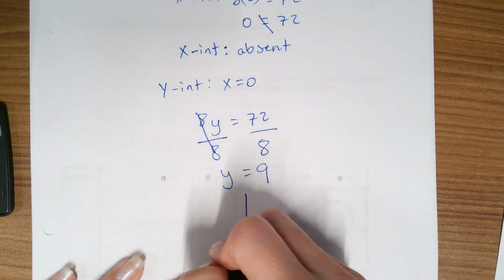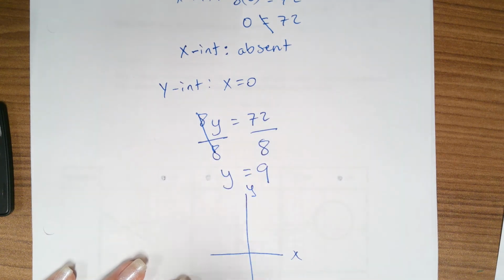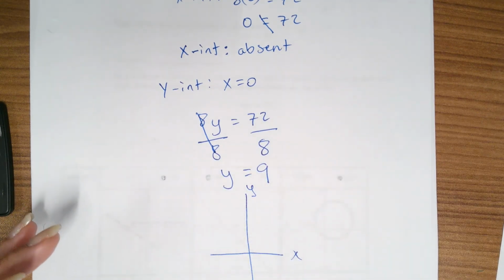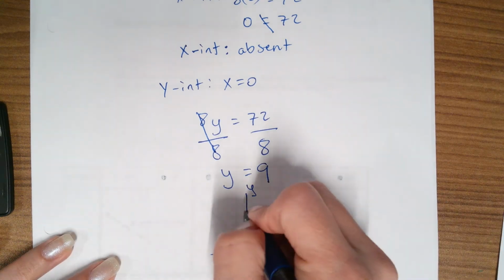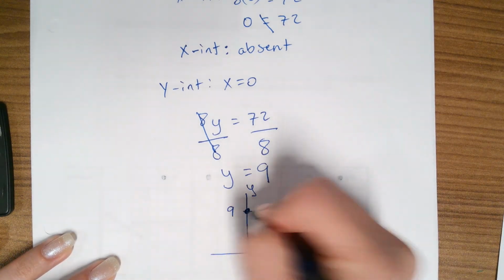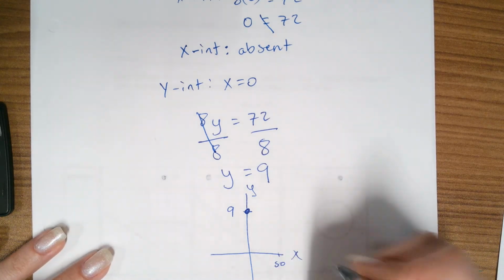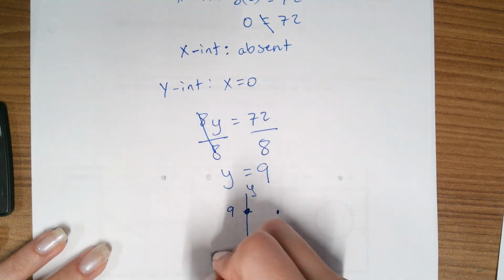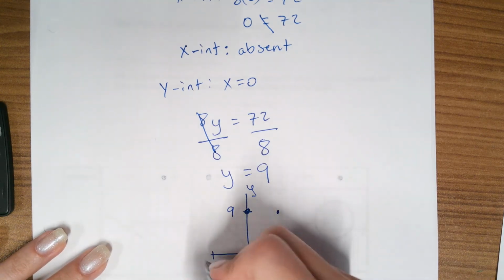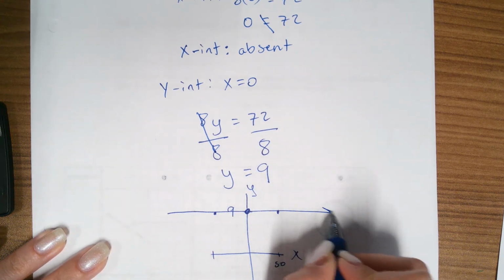So let's look at this graph real quick. When x is 0, what's y going to be? The answer should be 9, because no matter what x is, y will be 9. So here's 9, and what that tells me, that's my y-intercept. When x is 50, what is y? And that should give me, it's going to be 9. When x is negative 1,742, y is still going to be 9, and what that creates is a horizontal line.